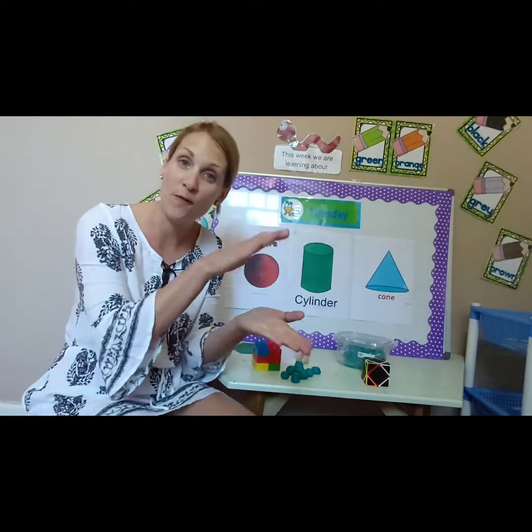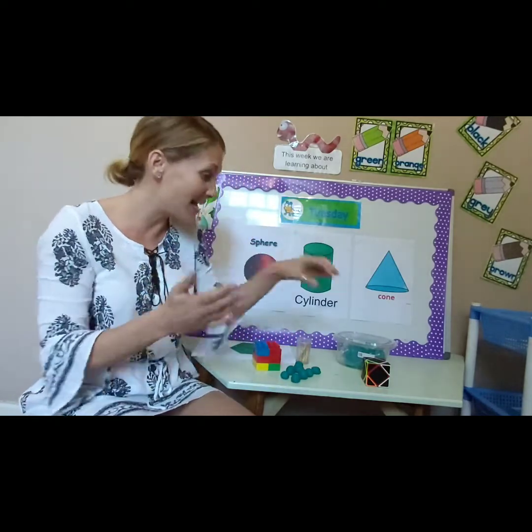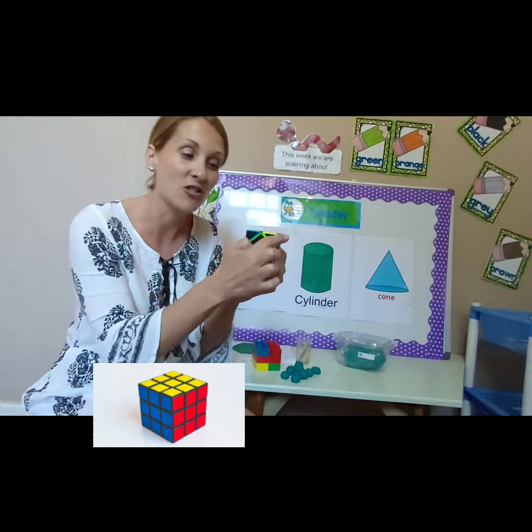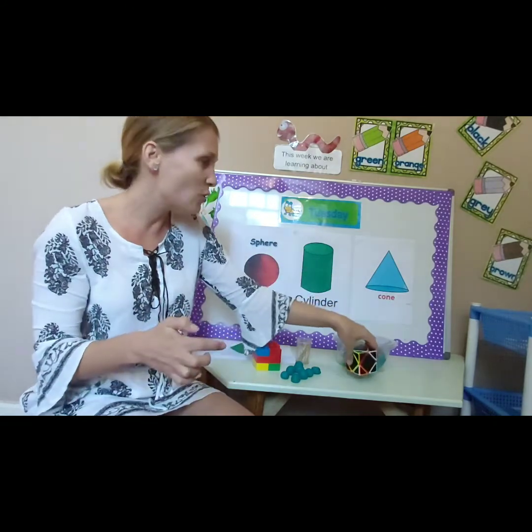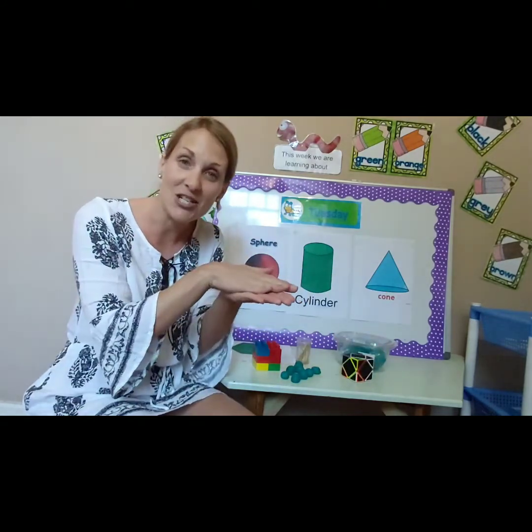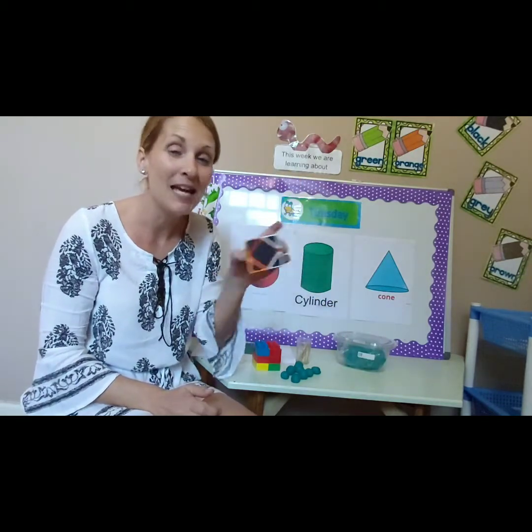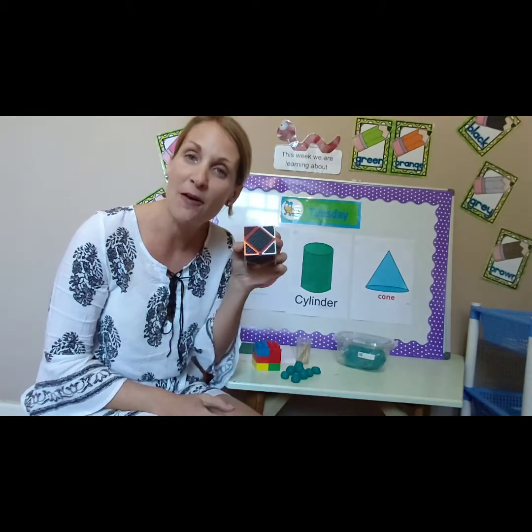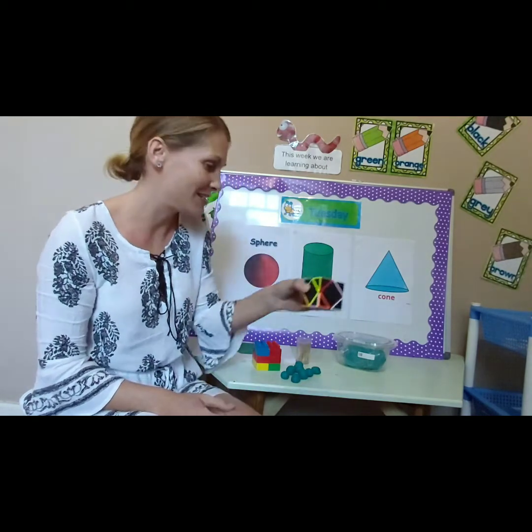3D shapes are not flat, but you can see them from all different sides. Like this is a 3D shape. It is made out of lots of squares. So a square is a 2D shape. But what we're going to learn today, a cube, is a 3D shape. But before we learn about the cube, let's revise the shapes we've already learned.